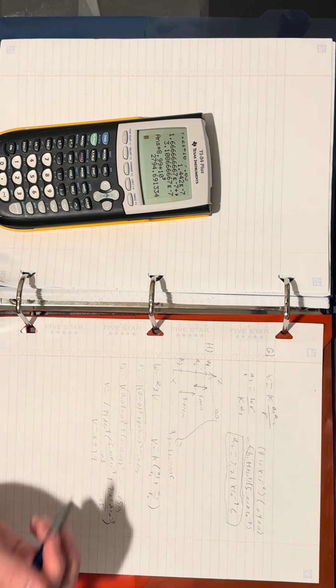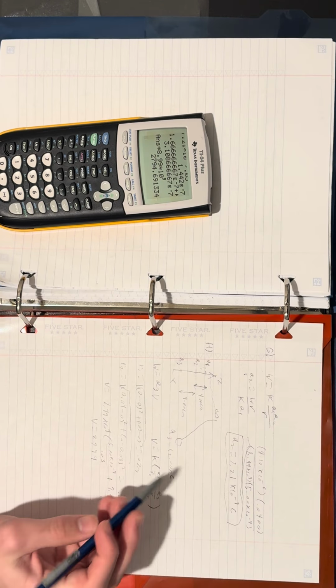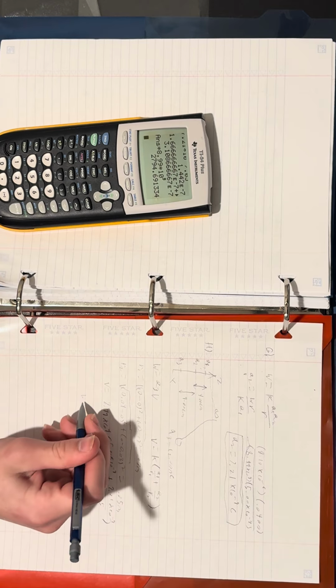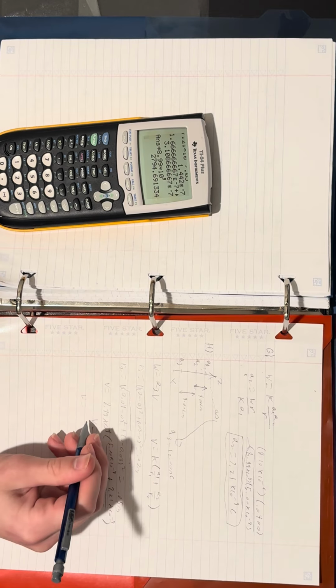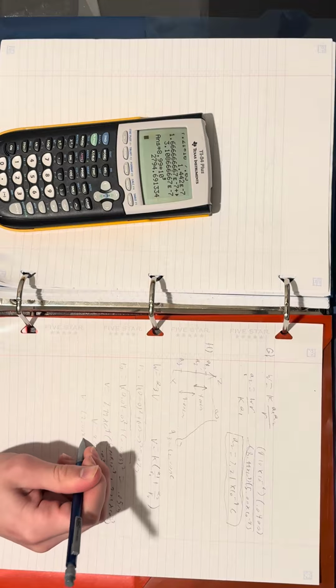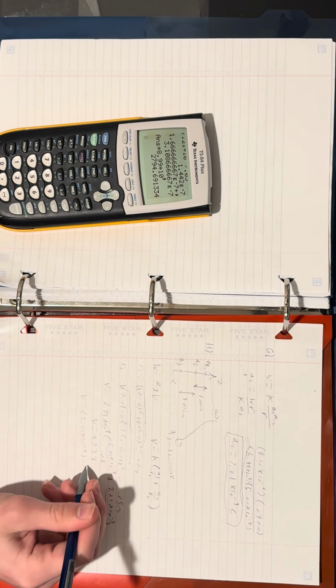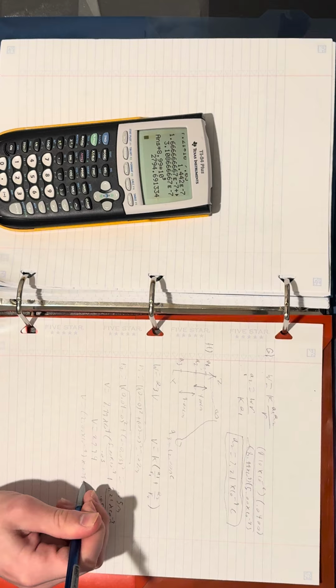Now just plug that back in for our work: the third charge, which is 2 times 10 to the negative 9, times 2794.